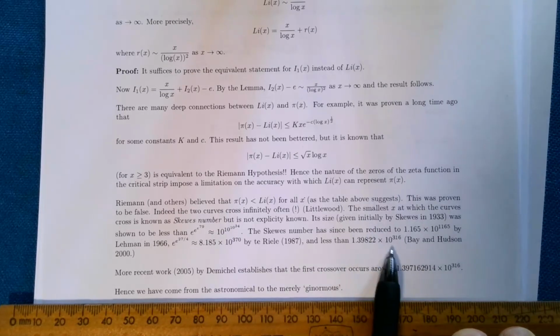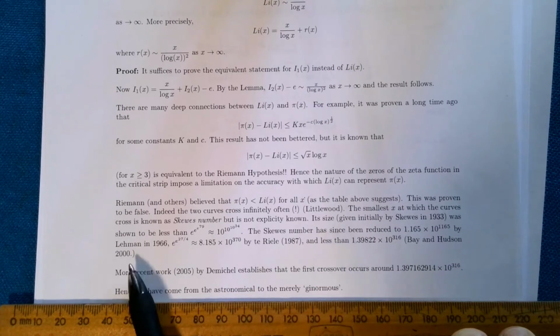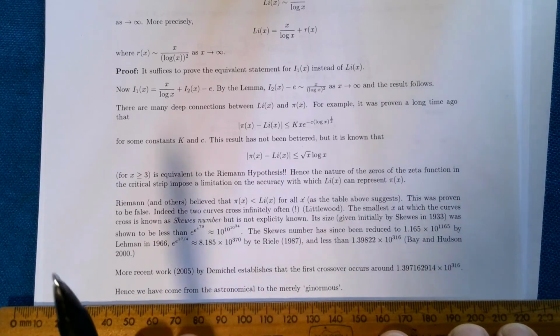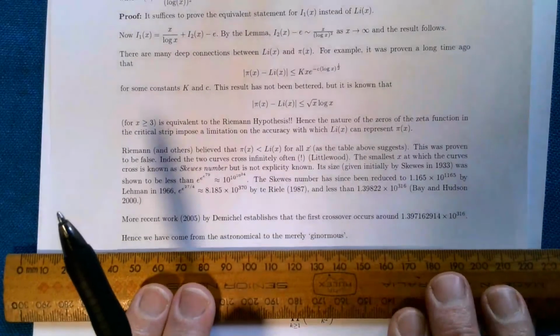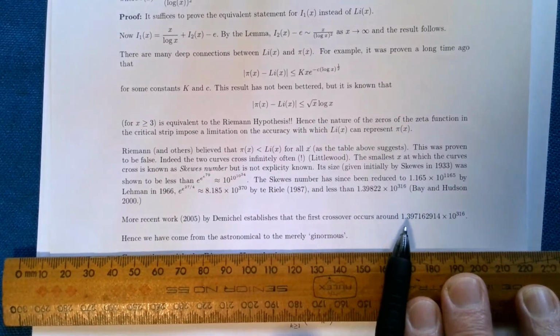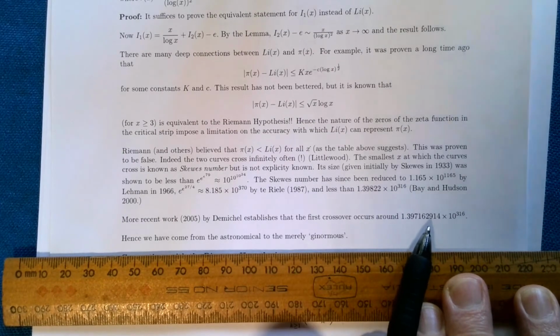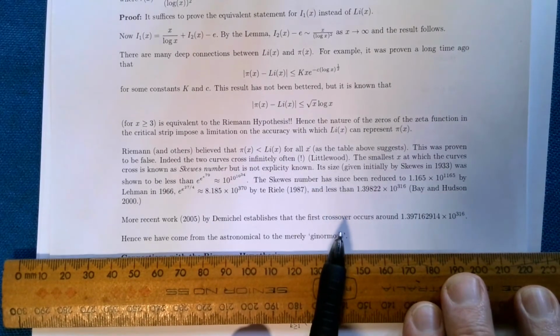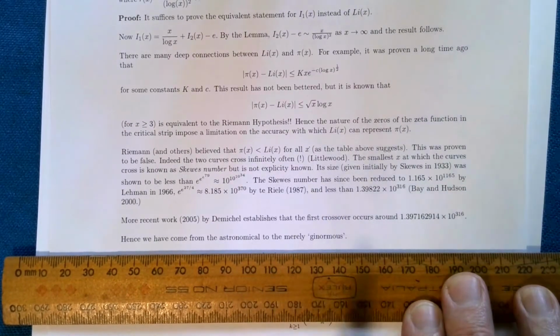We're getting down to only 10 to the 316 by Bays and Hudson in 2000. And the most recent work that I'm aware of by Demichel establishes that the crossover occurs around about this number. So this is getting pretty close now, 1.397 and so on, times 10 to the 316. So we've come down from the astronomical down to the merely ginormous.